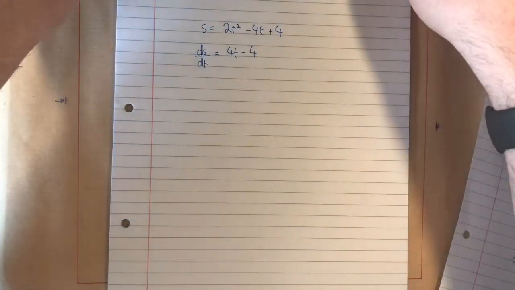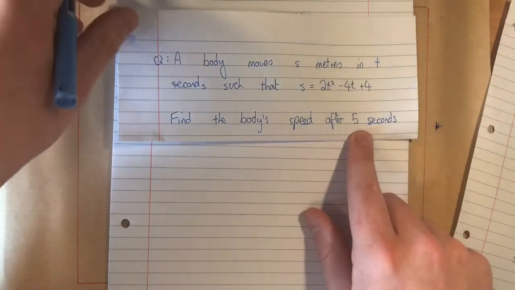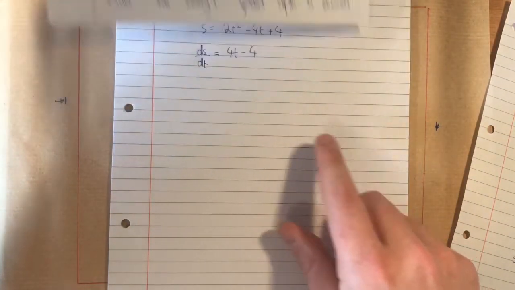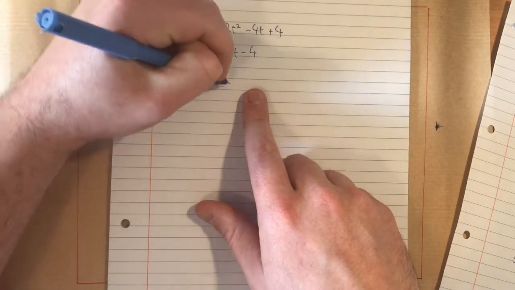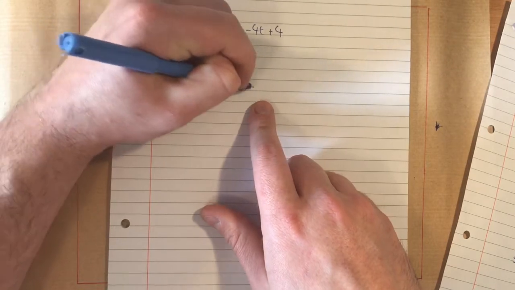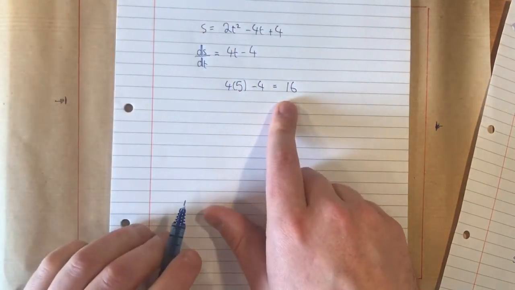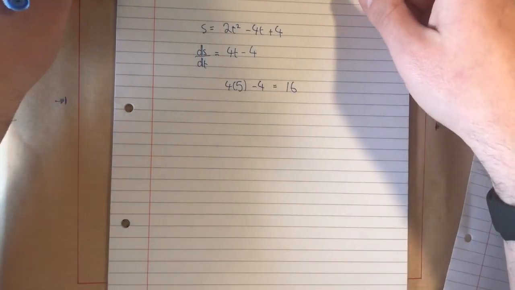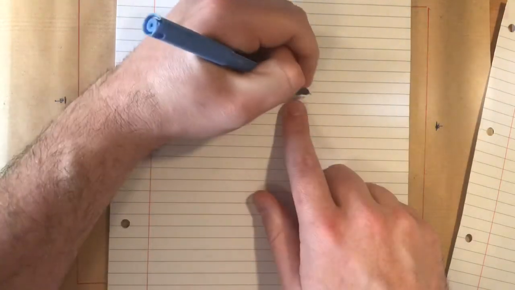Specifically, we wanted to know the speed after 5 seconds. So we're just going to let t equal 5. That's 4(5) minus 4, which is equal to 16. So the speed after 5 seconds is 16 meters per second.